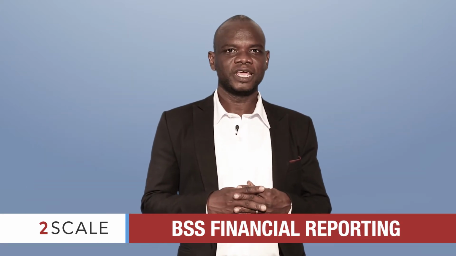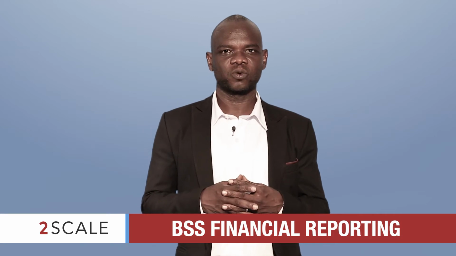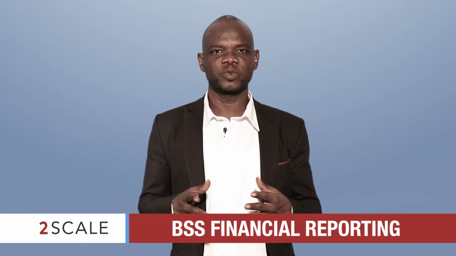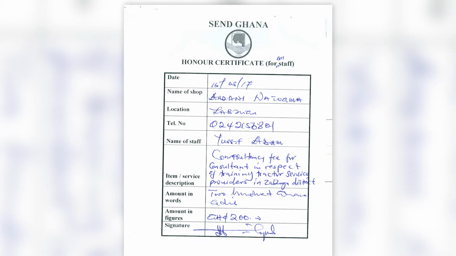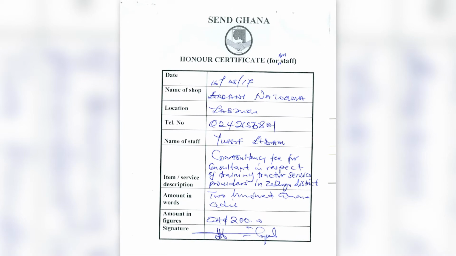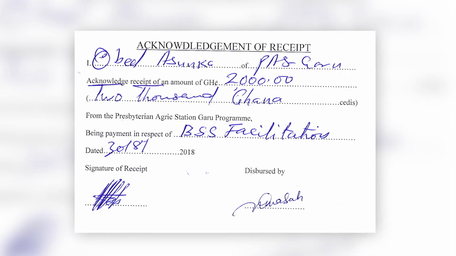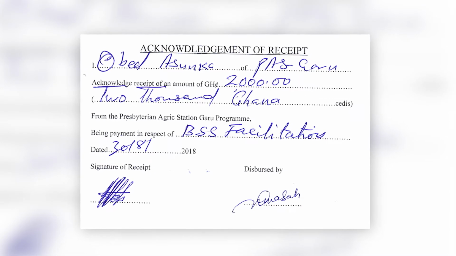However, in certain areas where we have operational difficulties, for example, a vendor might not have a receipt, it's important for the field officer to carry either an honest certificate or acknowledgement of receipt from the office to the field for such activities to be receipted.